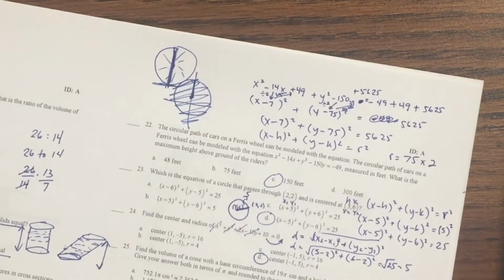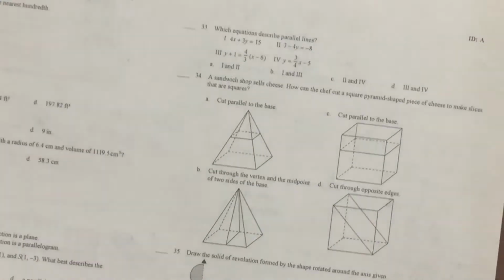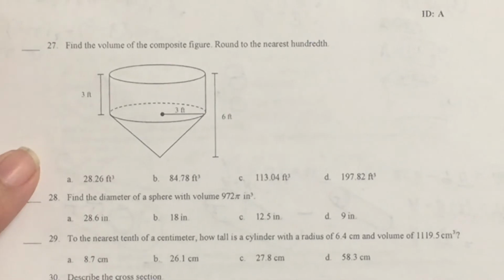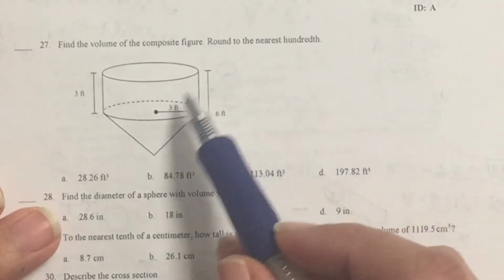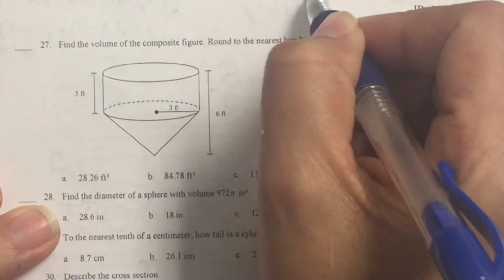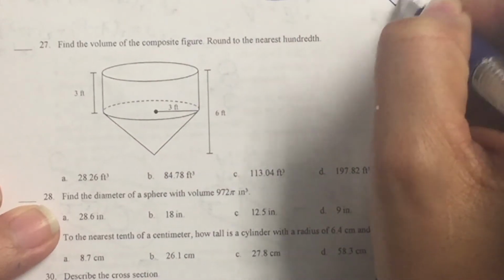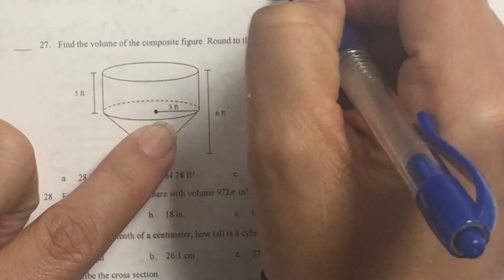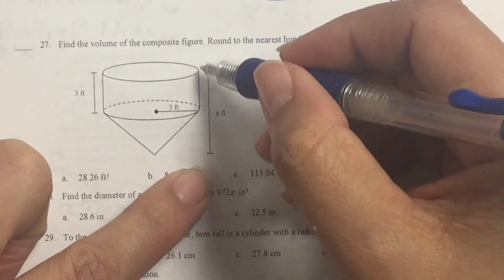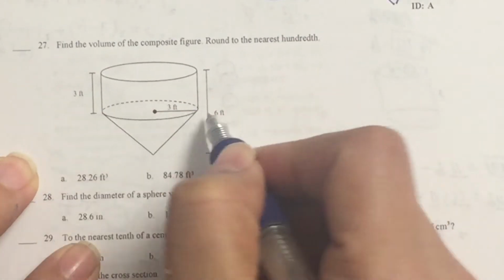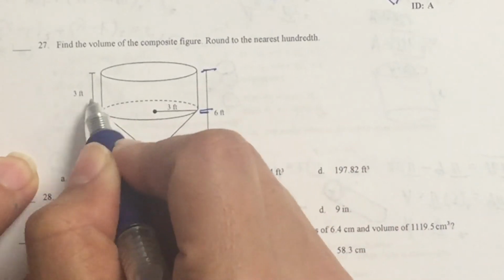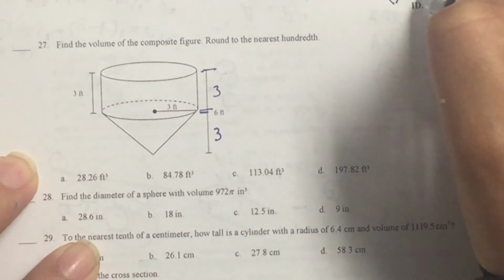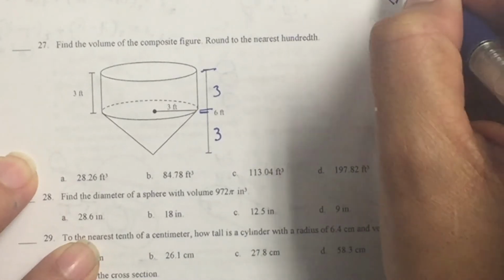All right, number 27. Find the volume of the composite figure, round to the nearest hundred. So what two shapes do I see? I see this shape, and I see this shape. Okay, so a cylinder and a cone. Let me get all the information. This one has a radius of 3. The whole thing is 6, but this part from here to here is what? 3, right? So this part right here is also 3. So the height of the cone is 3, and the radius of the cone is 3.